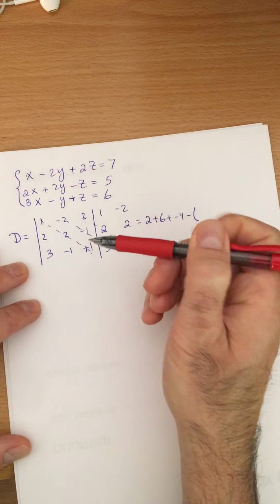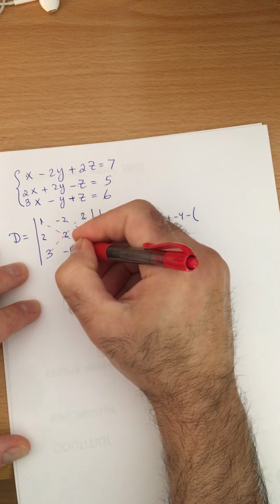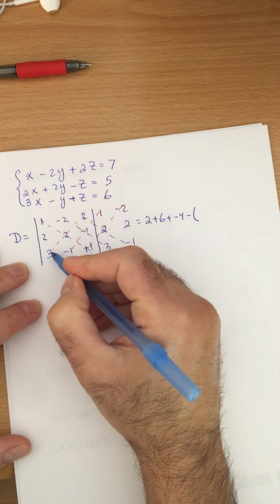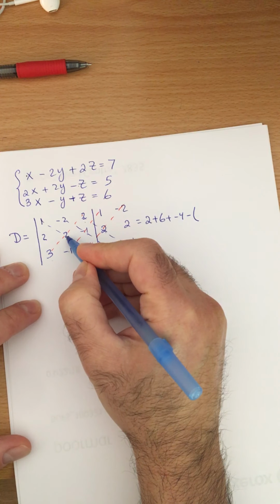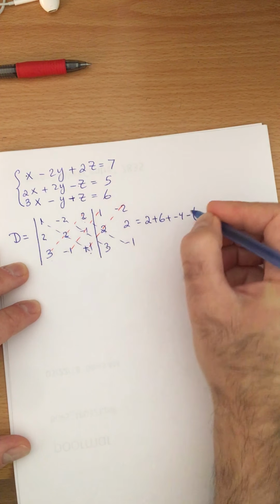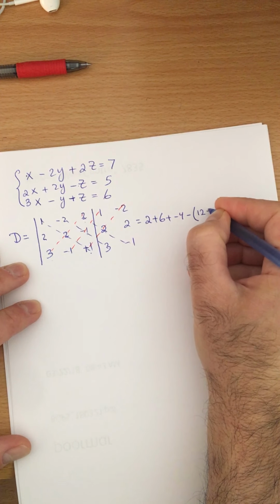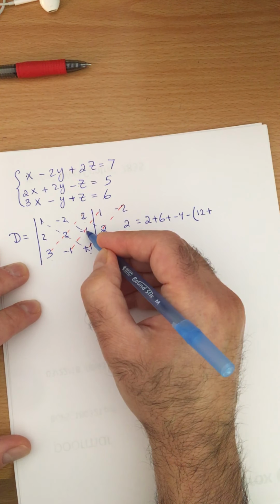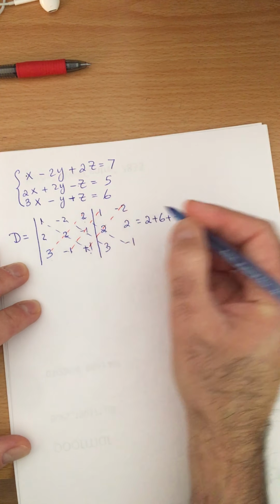Now let's do these diagonals. So that's 3 times 2 is 6. 6 times 2 is 12. That's a +12. Plus -1 times a -1 times a 1. That's a 1.